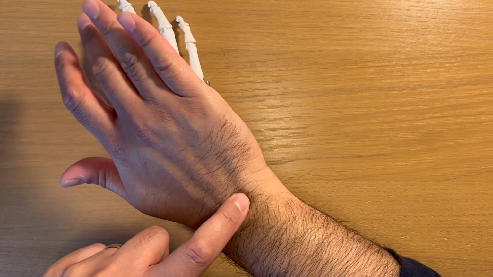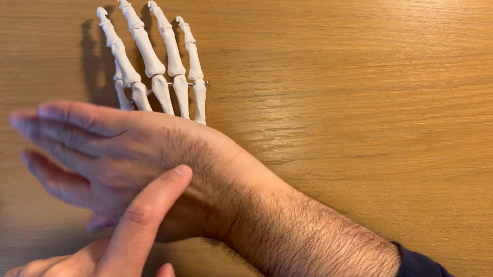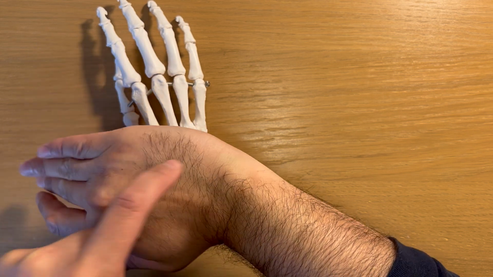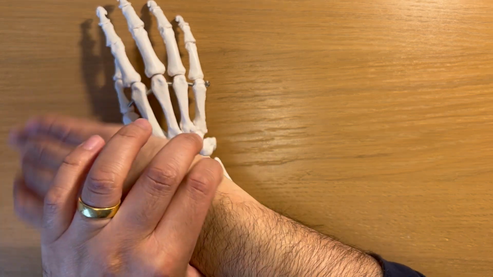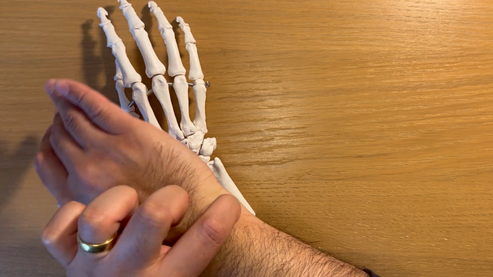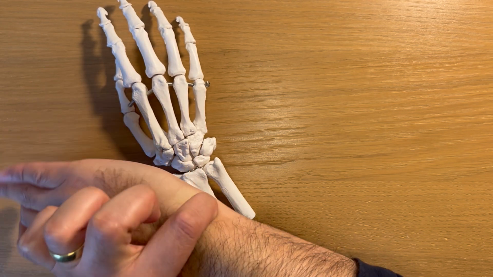Going across from there, we can ask the patient to radial deviate, which means that the foveal soft spot for the TFCC becomes more evident.